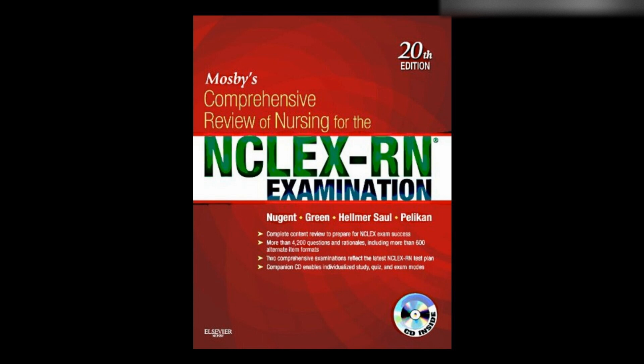4. Status epilepticus is a state of continuous seizure activity and is the most serious complication of epilepsy. This is a neurological emergency. This client should be assigned to a more experienced nurse.